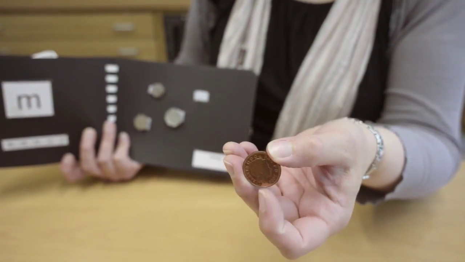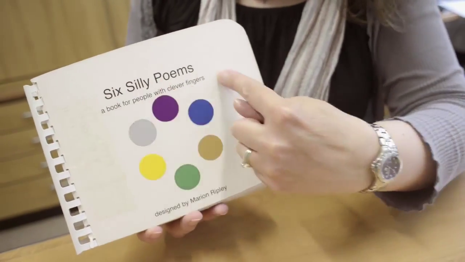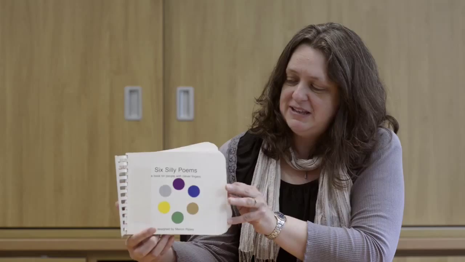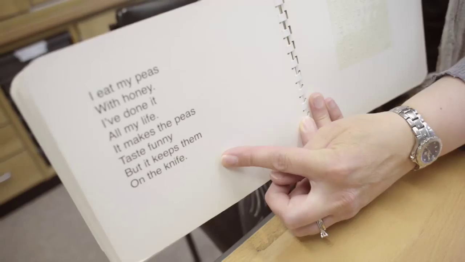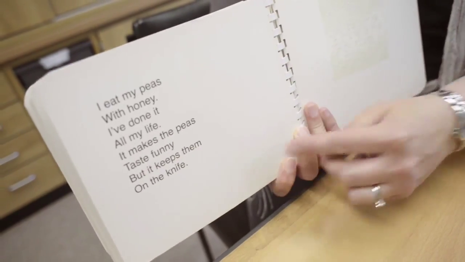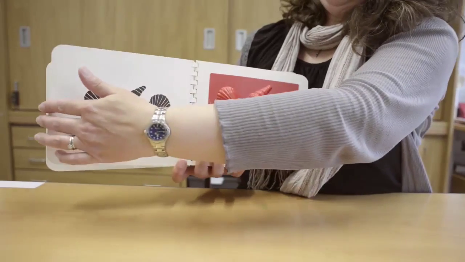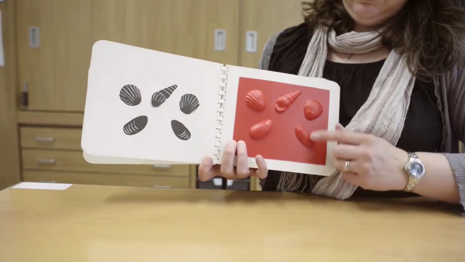the child explore them. Once a child has experienced using tactile illustrations that are real objects within books, the next stage to move on to is to use a book like this, which basically has 3D imprints of real objects. So there is a print version, there is a braille version of the poem, and then there's a tactile imprint to explore.